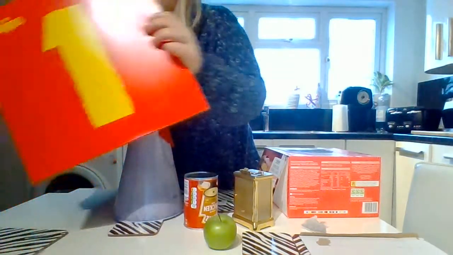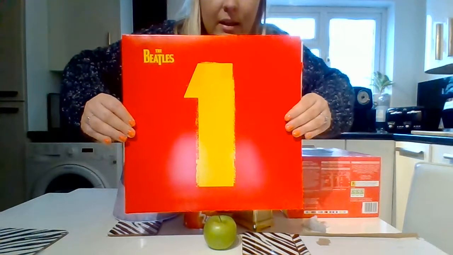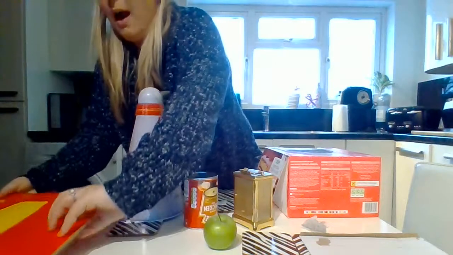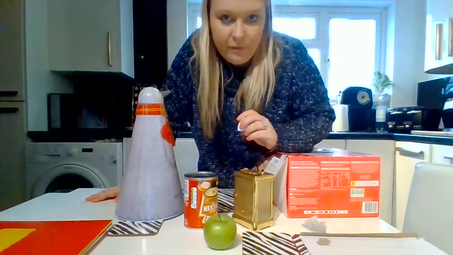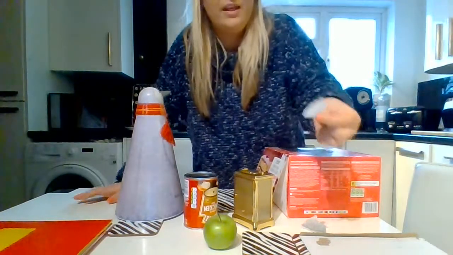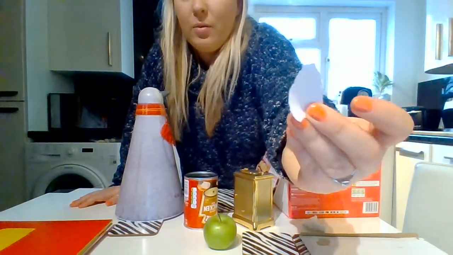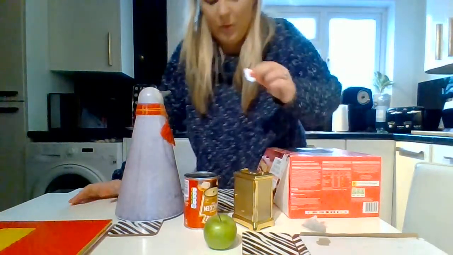Another 2D shape. This is an old record. What shape is this? This is a square. Well done. And one final 2D shape that I had to kind of make myself because I couldn't find anything. What shape have I ripped this bit of paper into? A triangle. Well done if you said triangle.